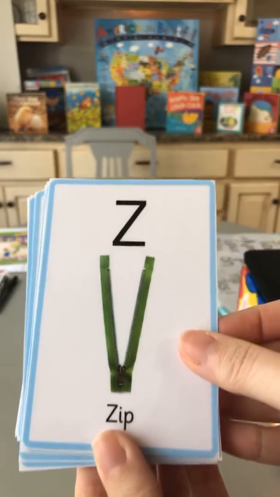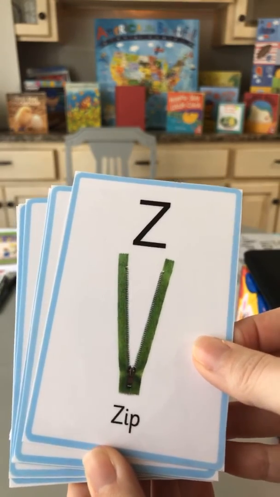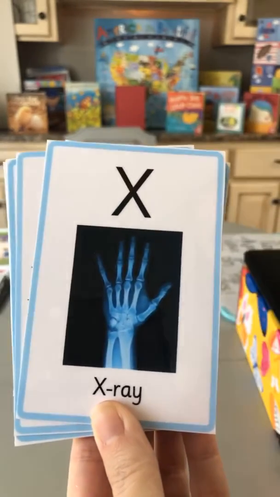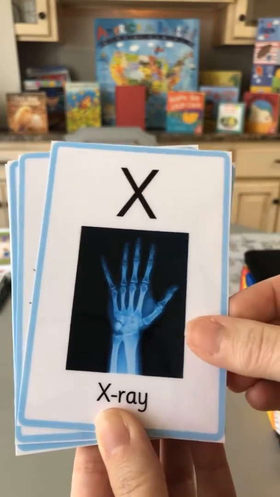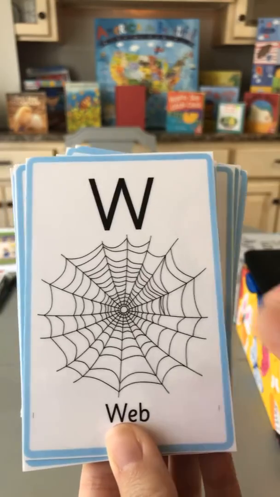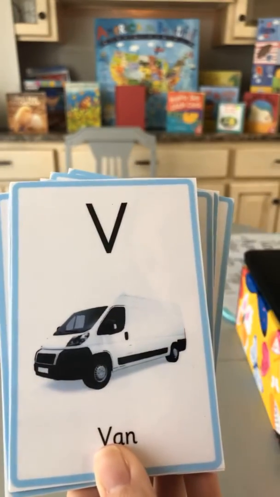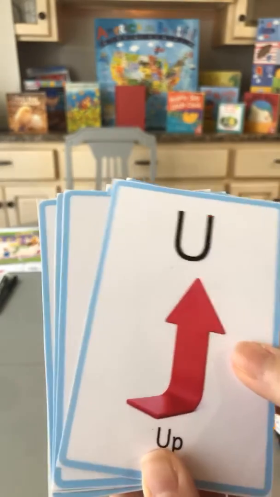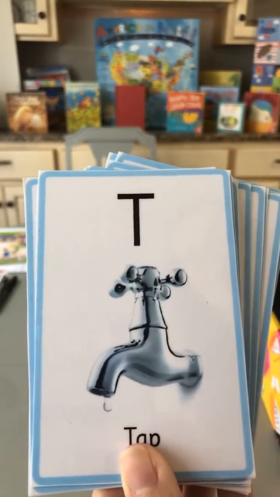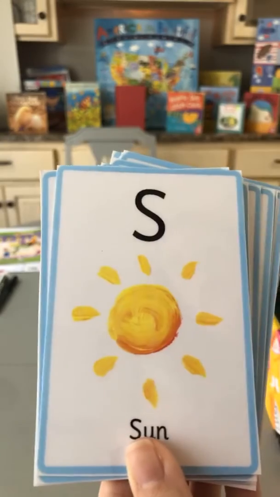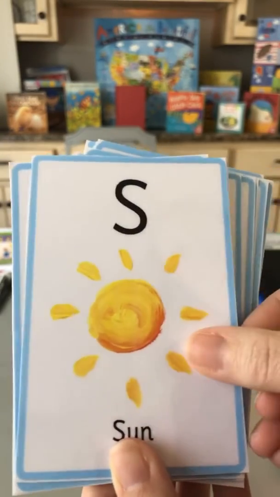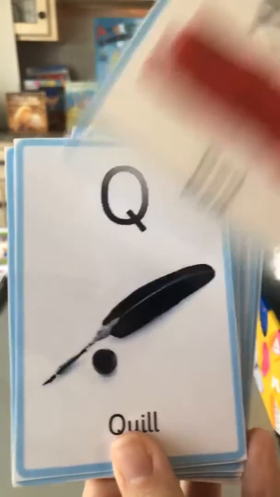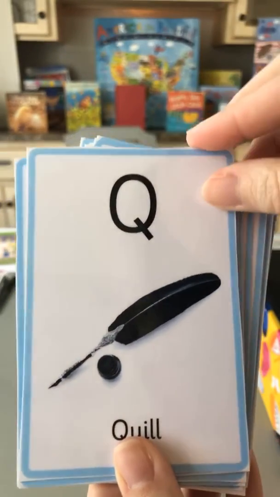Here we go. Letter is Z, sound is Z. Letter is Y, sound is Y. Letter is X, sound is X. Letter is W, sound is W. Letter is V, sound is V. Letter is U, sound is U. Letter is T, sound is T. Letter is S, sound is S. Letter is R, sound is R. Letter is Q, sound is Qu.